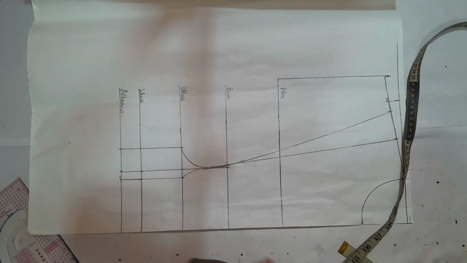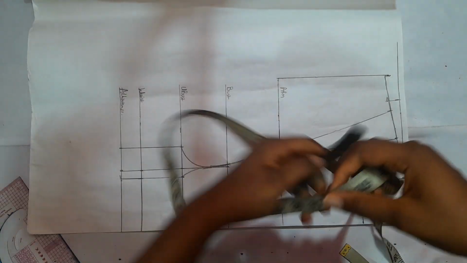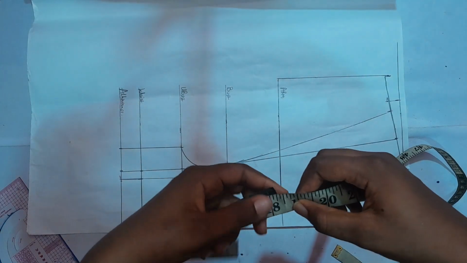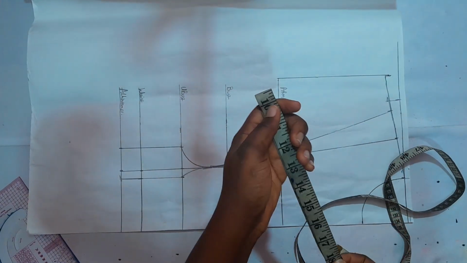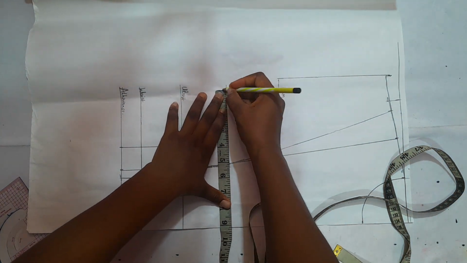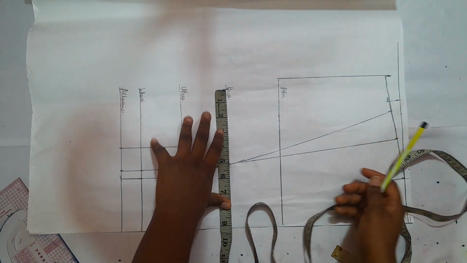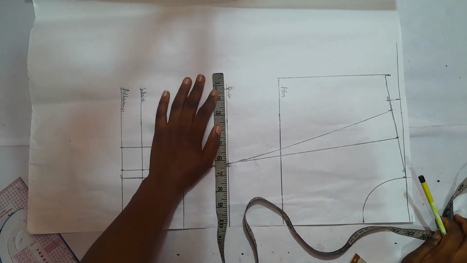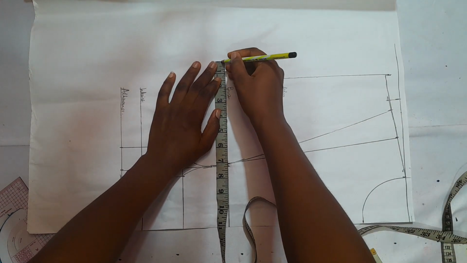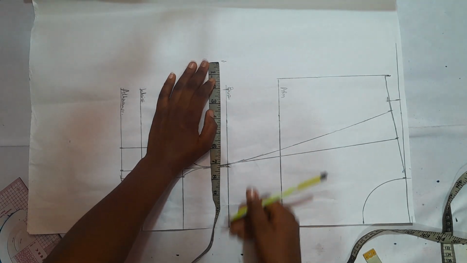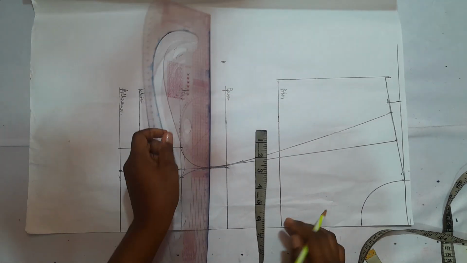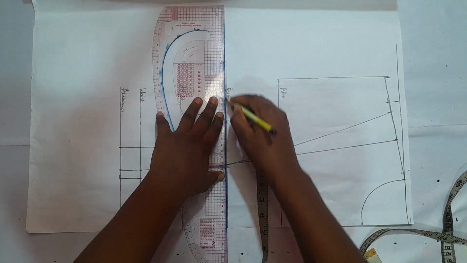So my bust circumference is 37. I'm going to be dividing 37 by 4, and 37 by 4 gives me 9.25. So I'll go ahead and mark 9.25 on my bust line. Alright, so then I'm going to add an extra 1.5 inches allowance. Rather, I'm going to add 2 inches allowance to this. Okay, after dividing my bust measurement by 4, I'm just adding 2 inches allowance to this pattern. But please note that this is not enough for sewing. This is just a pattern.